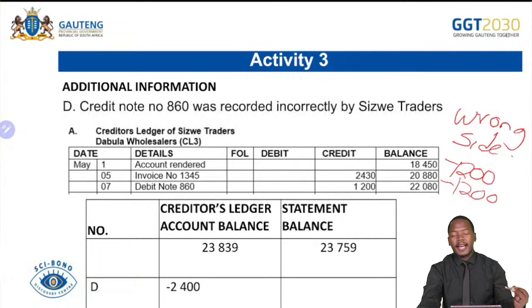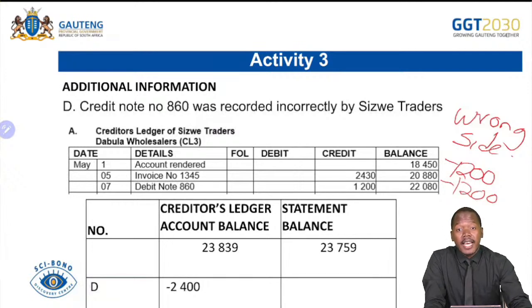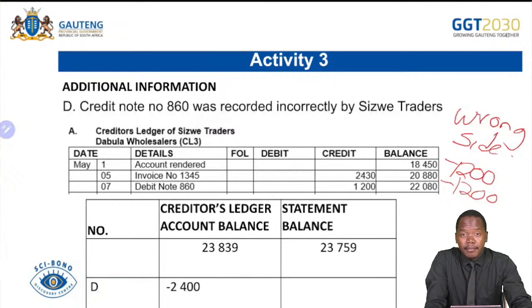I'm just highlighting what was important in this lesson, in these activities. If returns are recorded on the wrong side, we are definitely going to subtract it twice, because wrong side for returns means it has been added. That is the credit side. Wrong side for the invoices means it has been subtracted. That is the debit side. So what do you do? You are going to record it twice. You're going to add it twice.